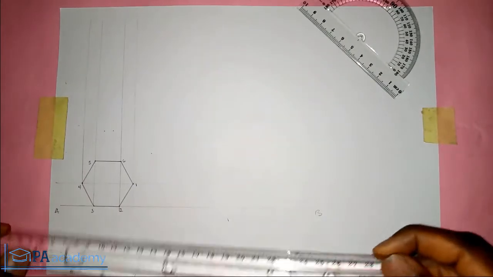Okay, so now let's take another base from just a little above the hexagon.